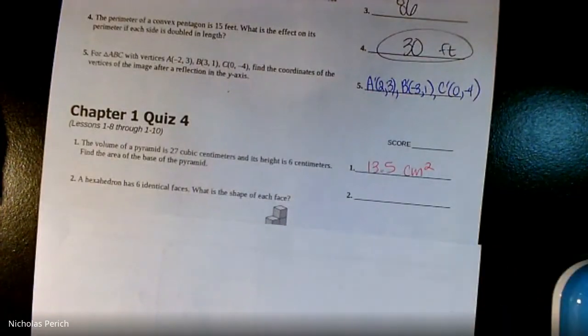A hexahedron has 6 identical faces. What is the shape of each face? Any idea? This is one of the ones that we had in our notes.